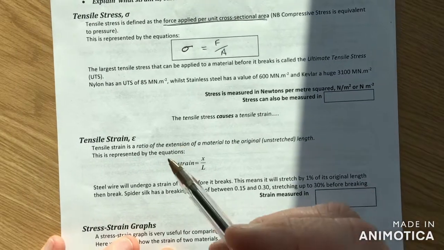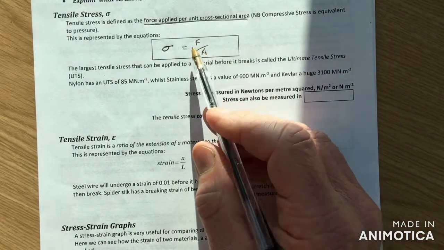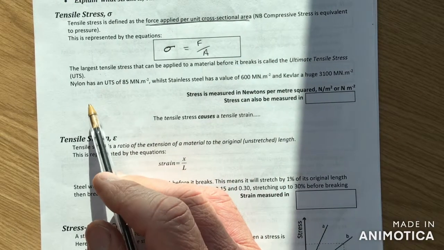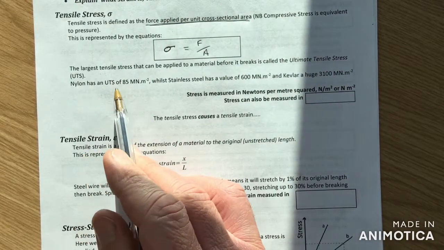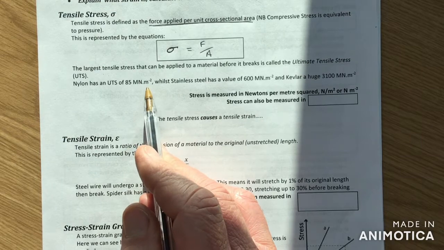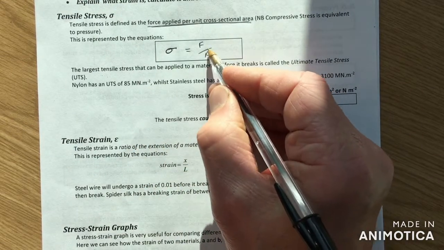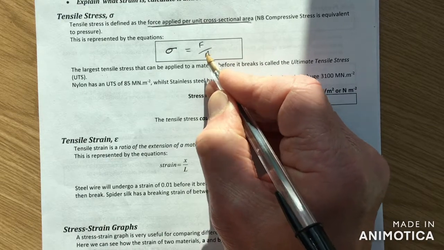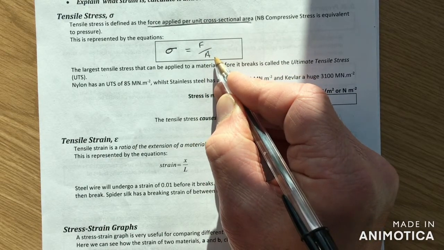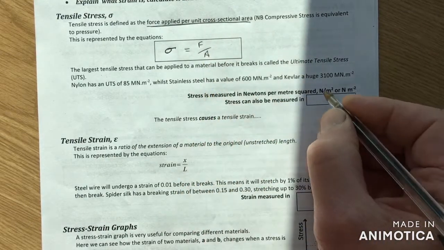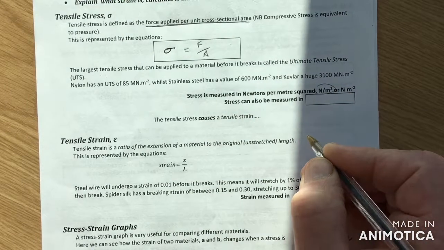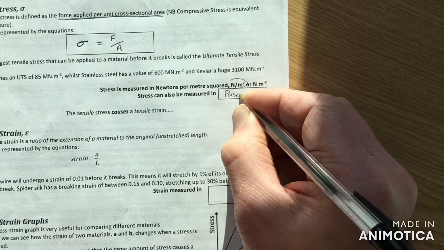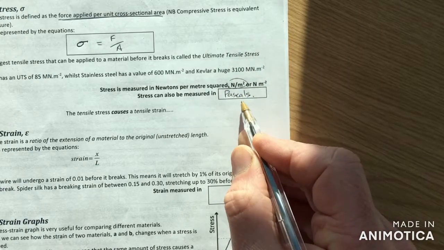Let me give you a bit of a scale on this, because these don't seem like big numbers. If we're talking about materials, then actually we have huge numbers, because the unit for area is meters squared, as that's an SI unit. So newtons per meter squared, or measured in pascals, which is how you'll usually see it. Again, just the same as pressure.